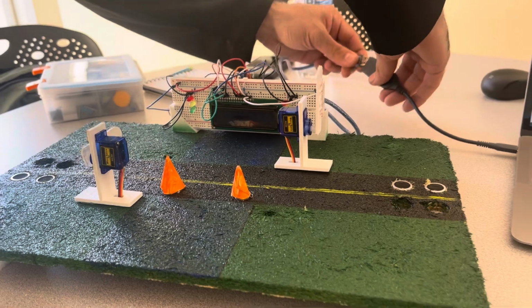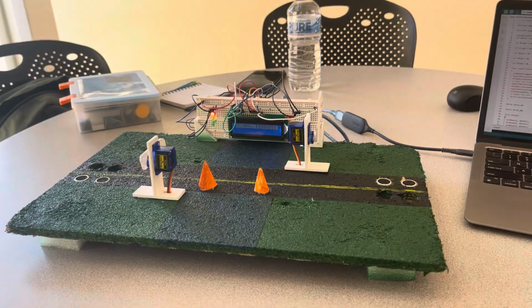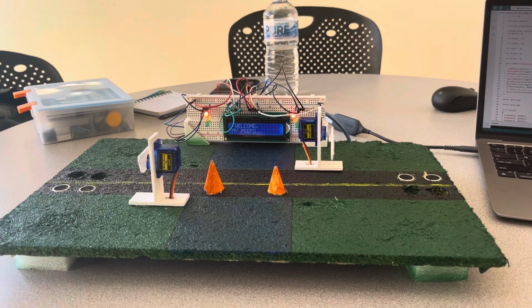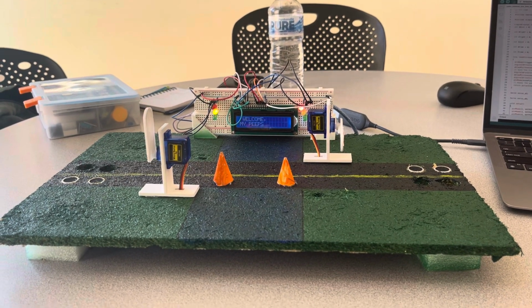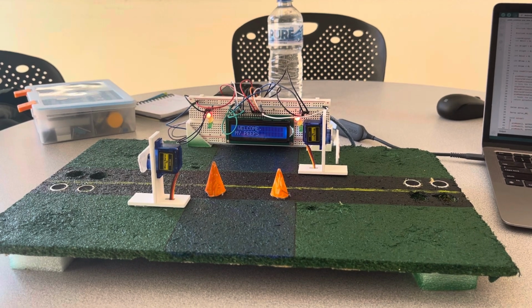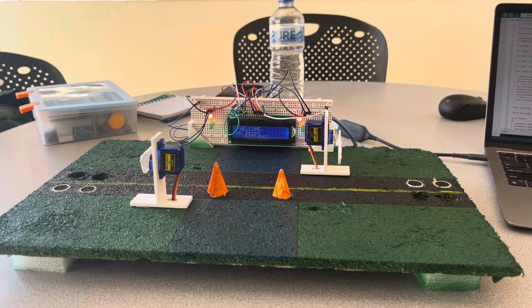Get this thing plugged in. And as you can see, there is no flood currently. Get away from the sensor here. 2 reds are appearing as there are no cars.